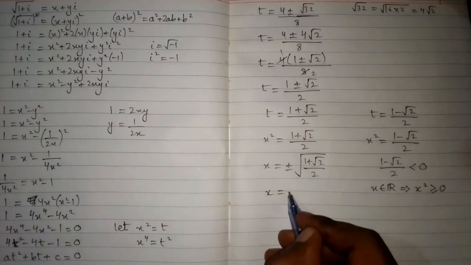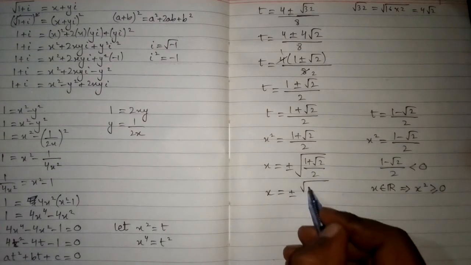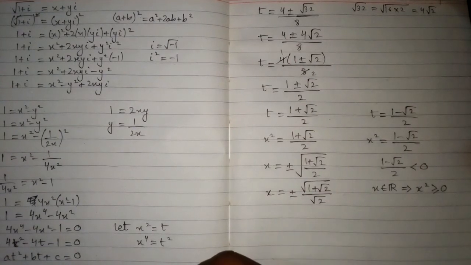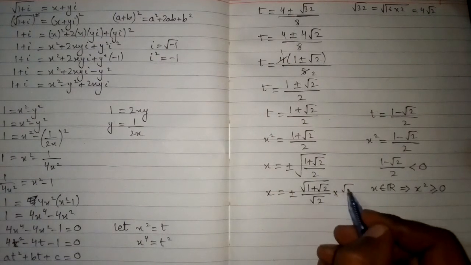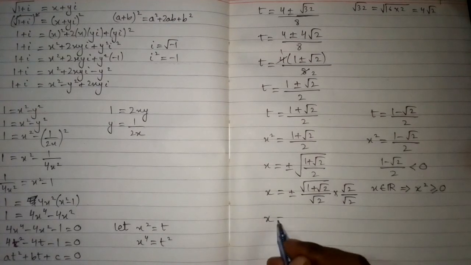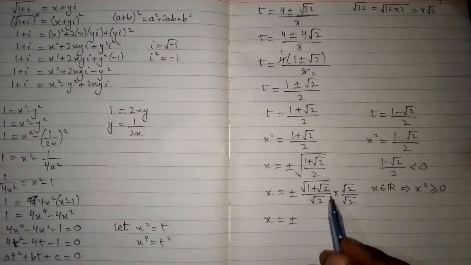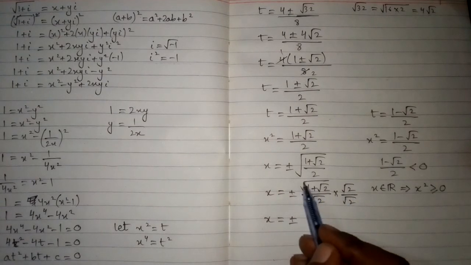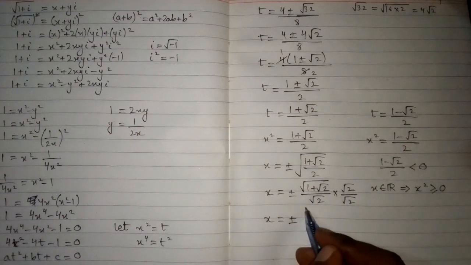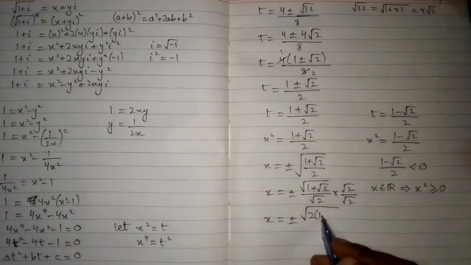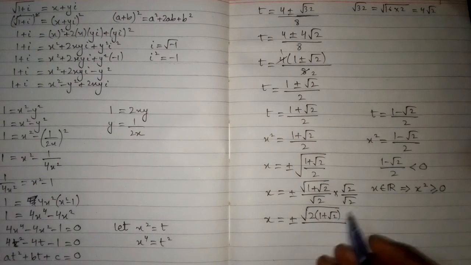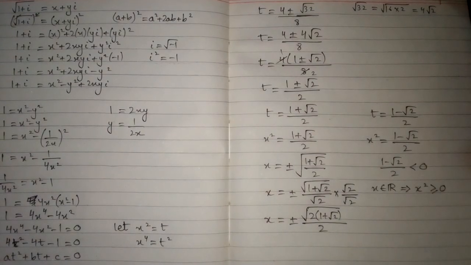So we have x is equal to plus minus, this can also be written as square root of 1 plus under root 2 upon square root of 2. Now we will multiply and divide it by under root 2. So we have x is equal to plus minus, now this thing is in square root and this thing is also in square root, so we can multiply the inside. So we have square root of 2 times 1 plus under root 2 upon square root of 2 multiplied by square root of 2 is 2. So this is the value of x.